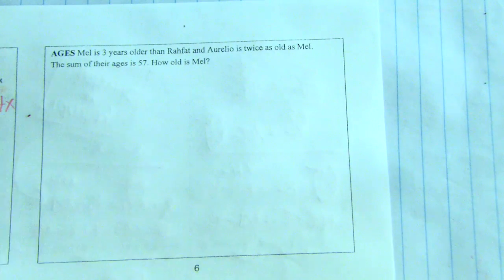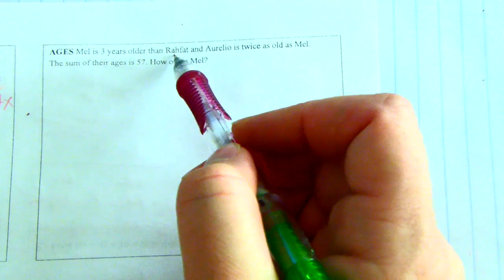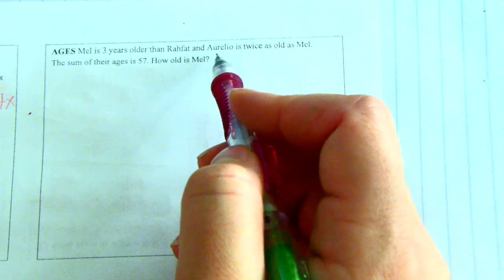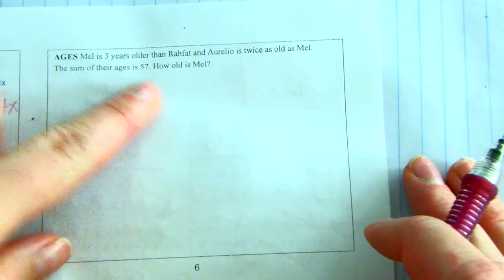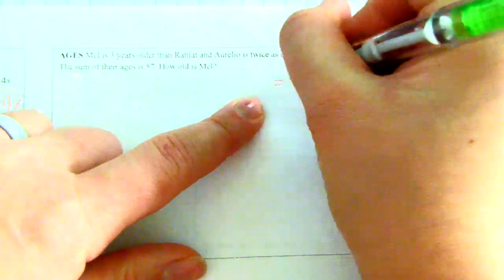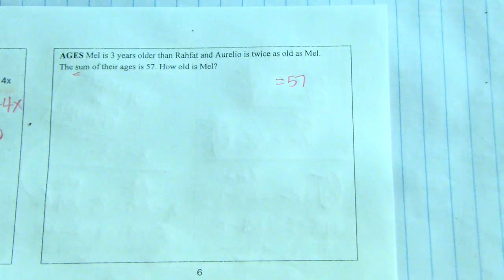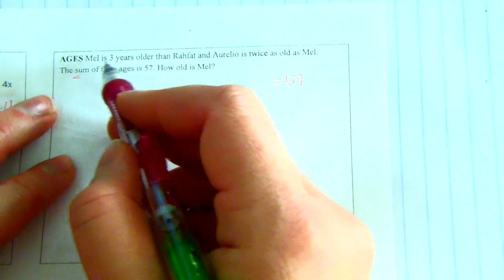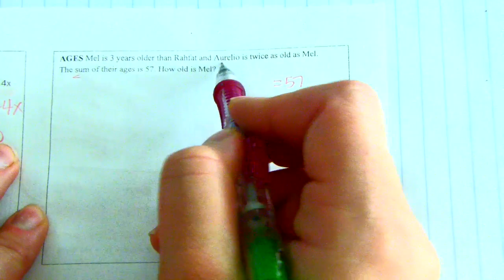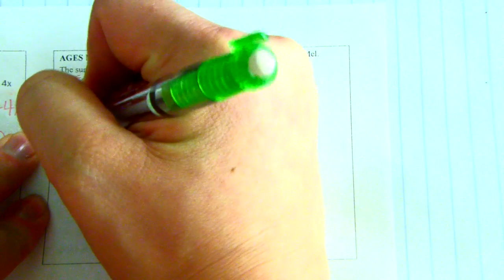All right, we have a couple word problems, and then we're done. Sometimes with these word problems, you've got to reread them a couple times to make sure you understand what's going on. It says Mel is 3 years older than Rafat, and Aurelio is twice as old as Mel. The sum of their ages is 57. Well, sum tells me we're going to have to add something up, and it's going to equal 57. It just says Mel is 3 years older than this person, and this person is twice as old as Mel.